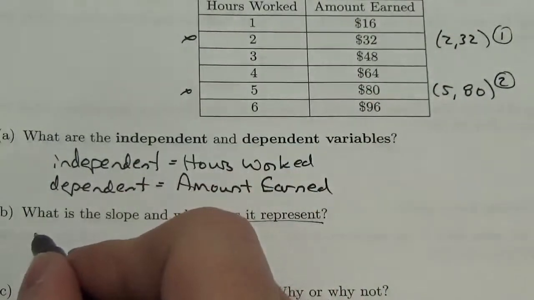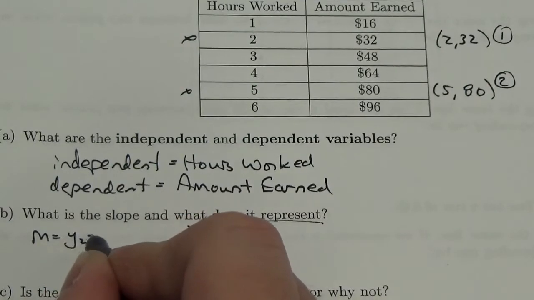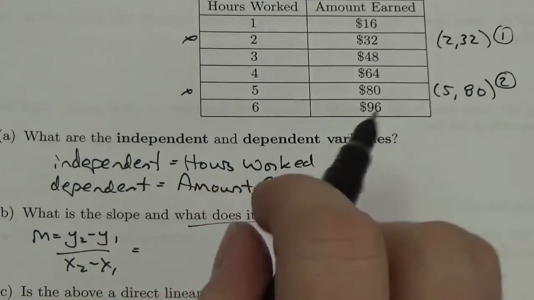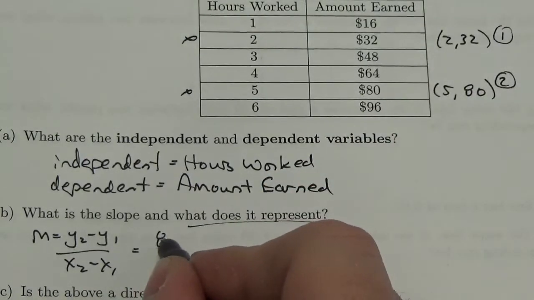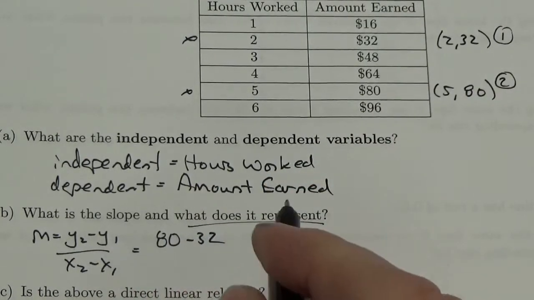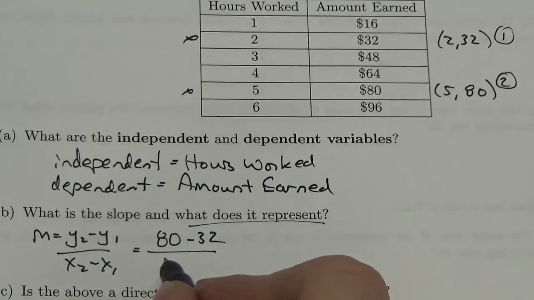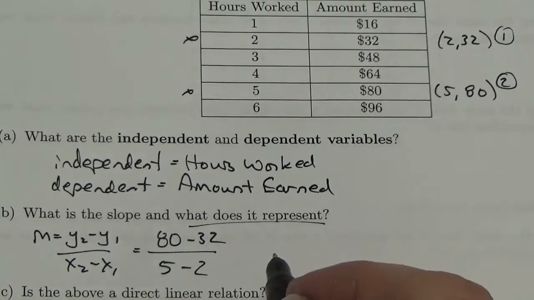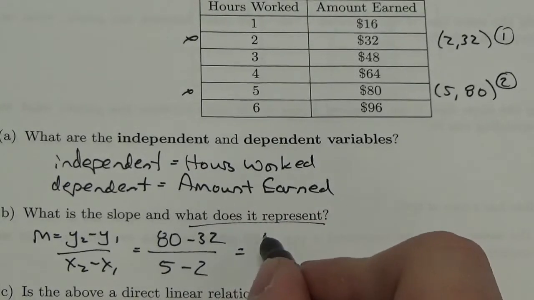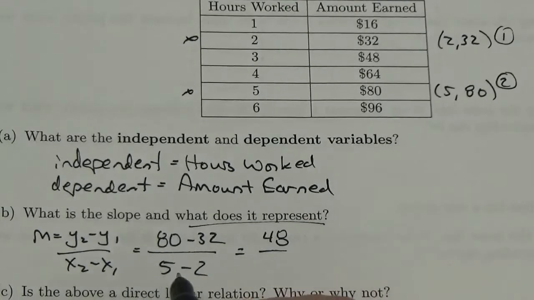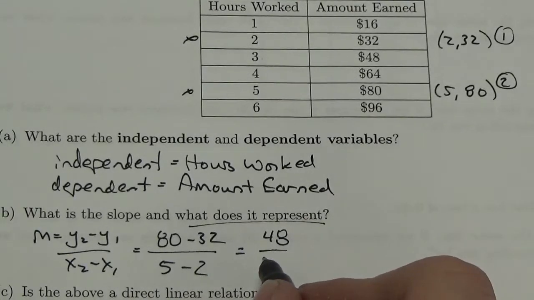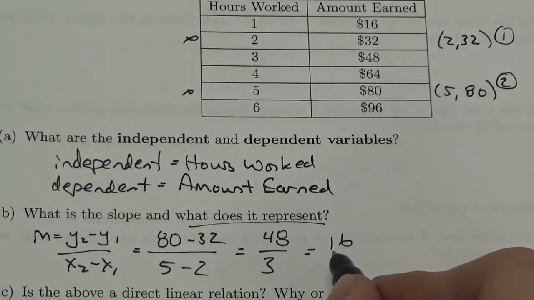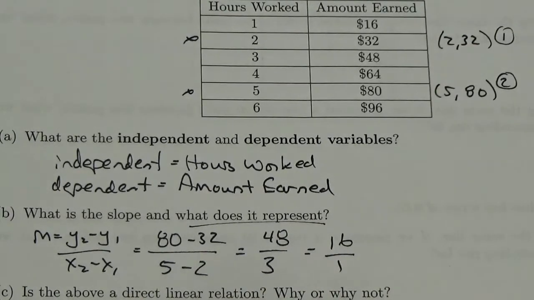So my slope, y2 minus y1 over x2 minus x1, is going to be 80 minus 32 over 5 minus 2. Now, 80 minus 32 is 48, and 5 minus 2 is 3. And 48 divided by 3 is 16. You can think of it as 16 over 1 if you want, but 16.